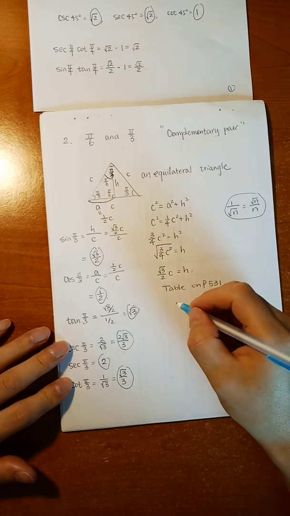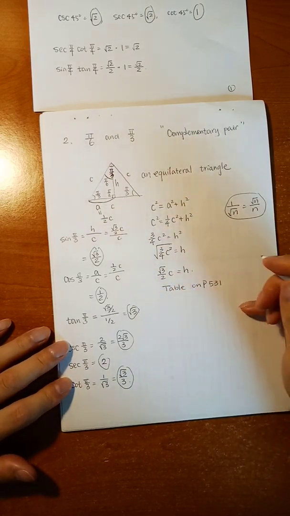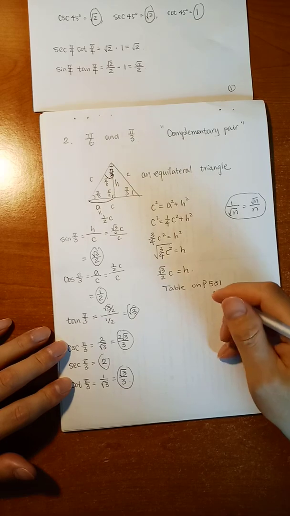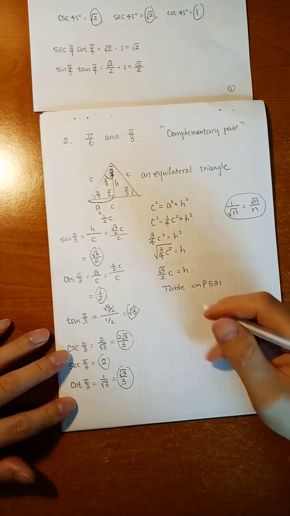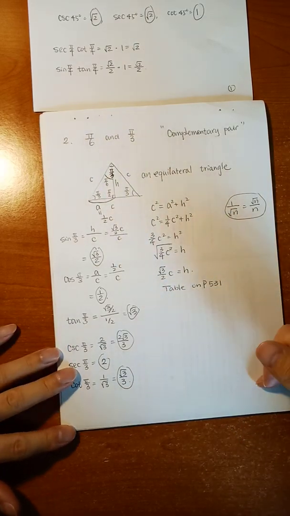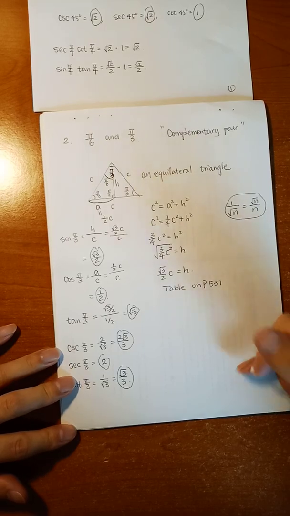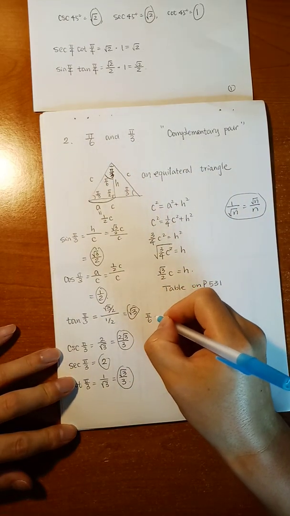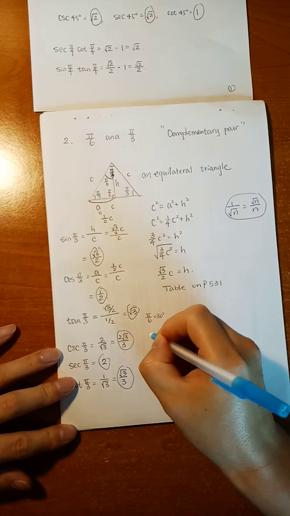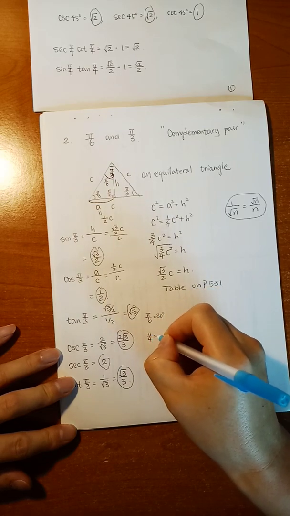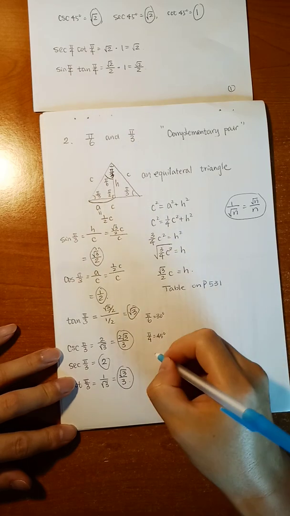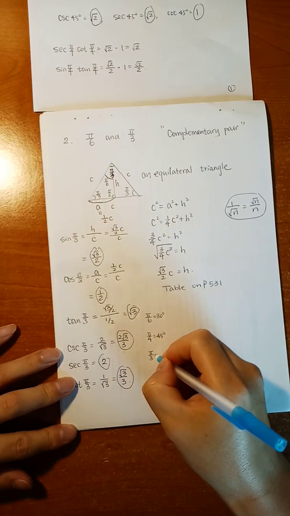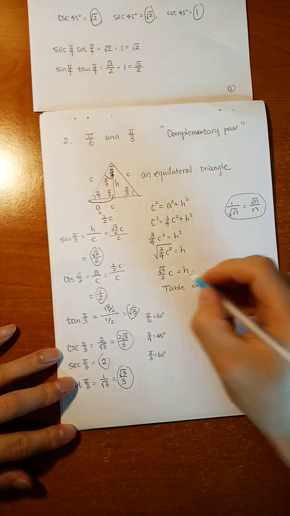The table gave us the sine, cosine for the pi over 3, pi over 6, and the pi over 4. Let me copy it here, and you are supposed to memorize them. Okay, so we have pi over 6. Pi over 6 is 30 degrees. And pi over 4 is 45 degrees. And pi over 3 is 60 degrees.